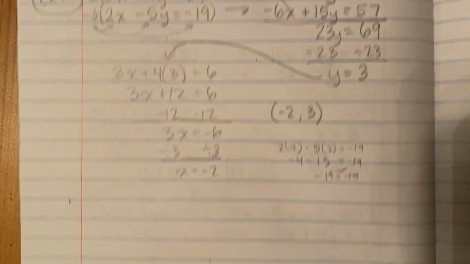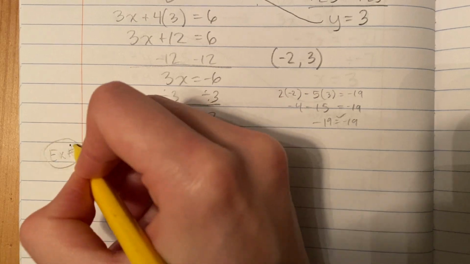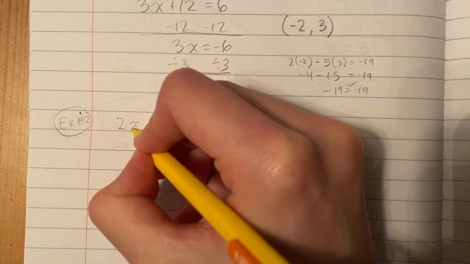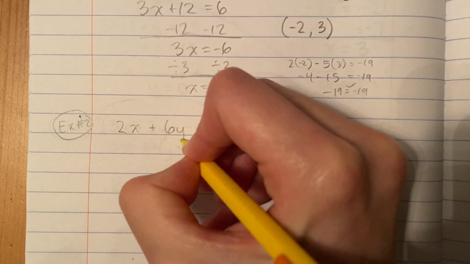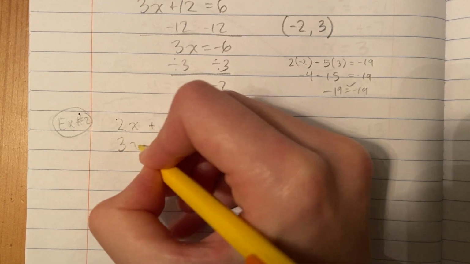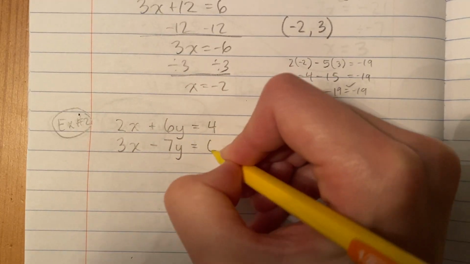All right, cool. Let's do one more example and I'll let you do your last round of practice problems here. So here's my next system. 2x plus 6y equals 4. 3x minus 7y equals 6.